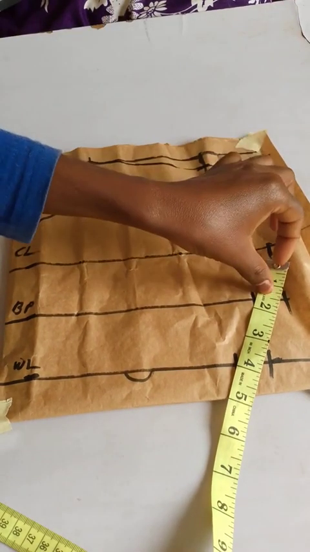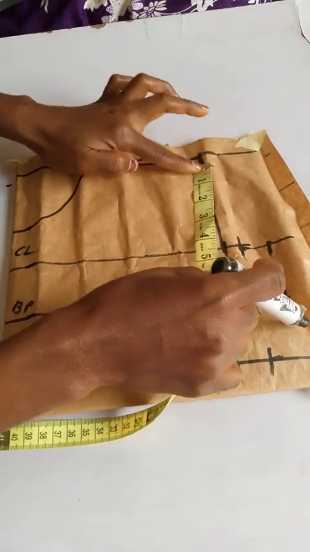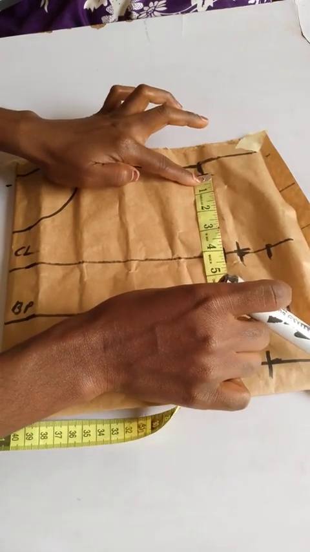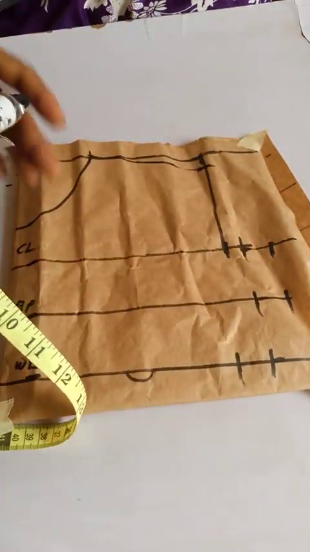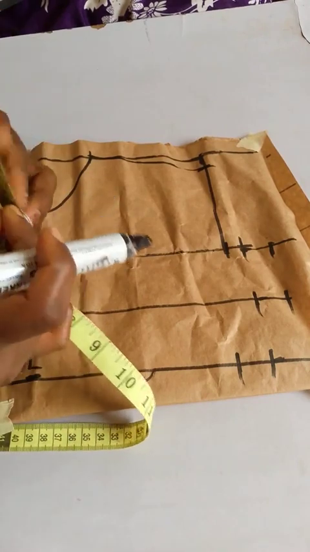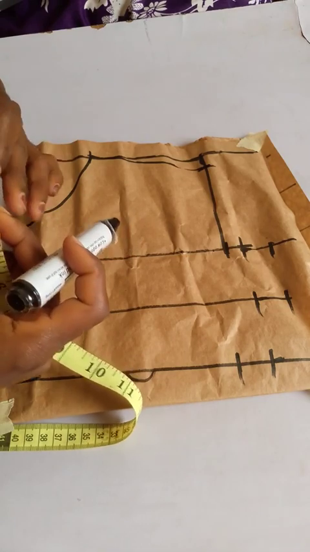So now I'm going to take my measurements from this point to this point. Okay, 4.1, right? So this is what I'll do. I'll go ahead and divide it by 2 like this.